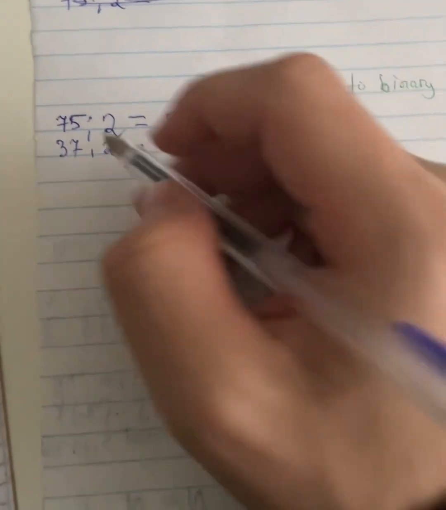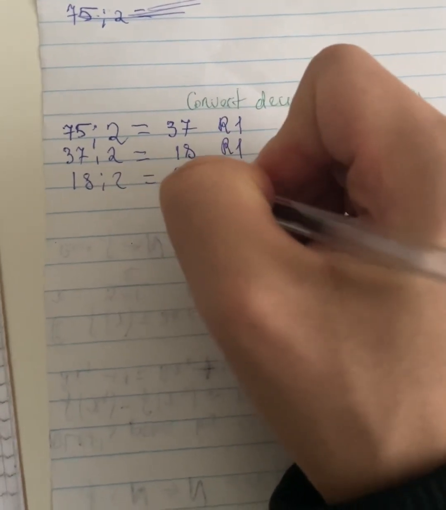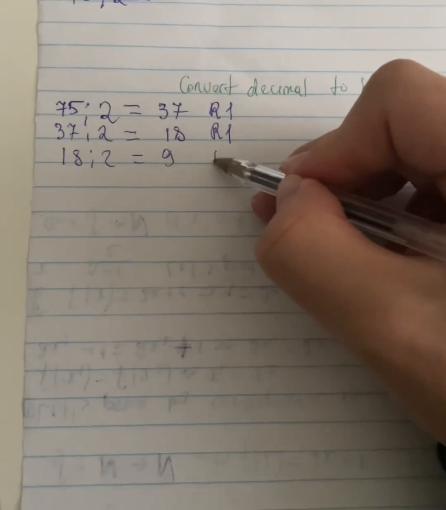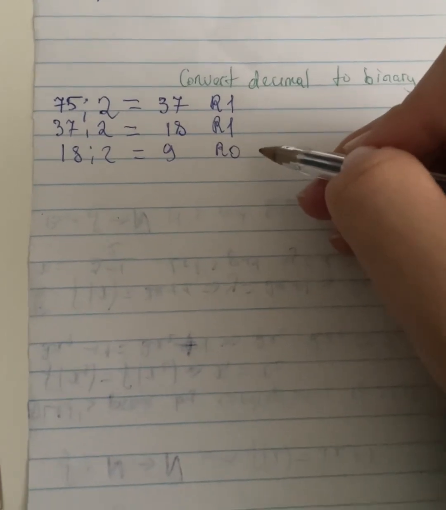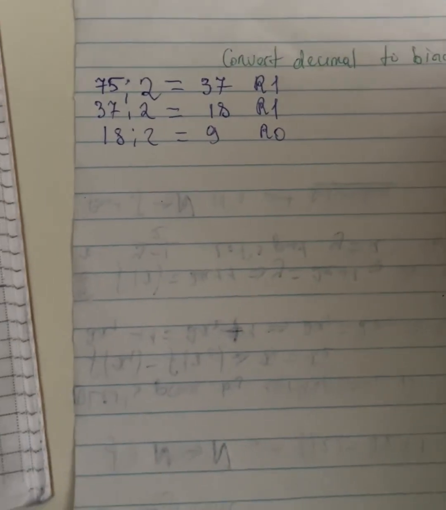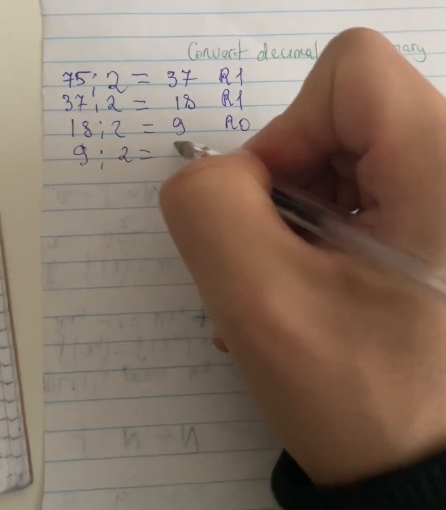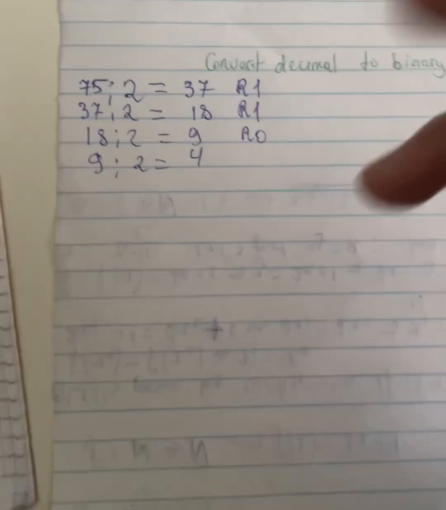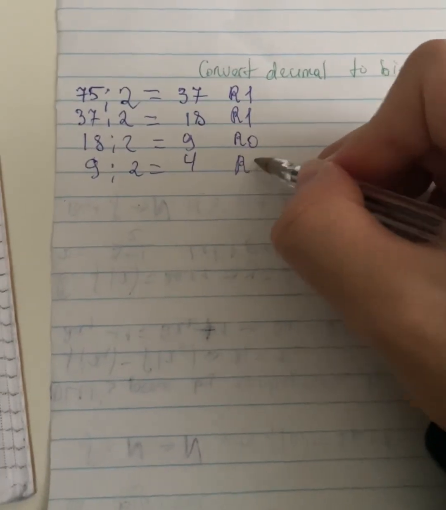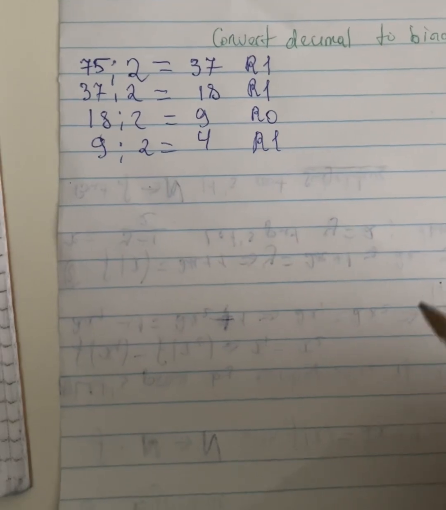Then 18 we divide by 2 and it equals 9, and the remainder is 0, right? Because 18 can be divided by 2 without any remainders. Then we take 9 and we divide it by 2. Then we write 4, and again you can see the remainder is 1, because 9 cannot be divided by 2 without any remainders.